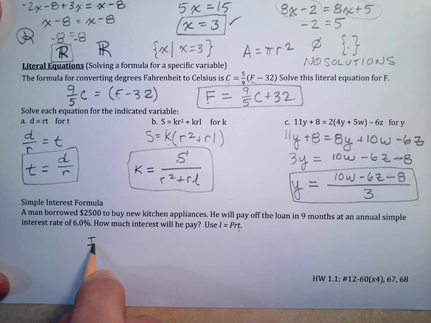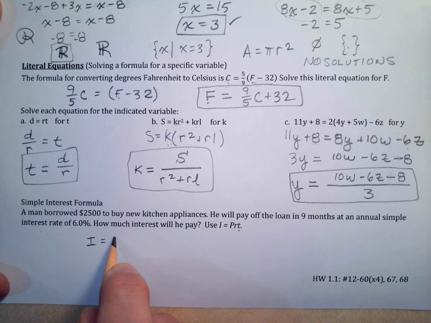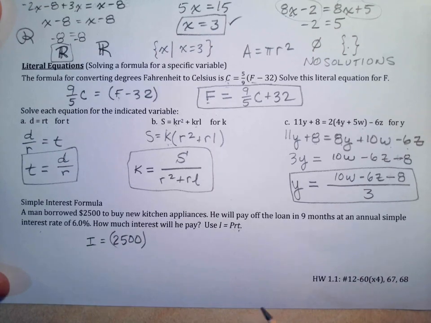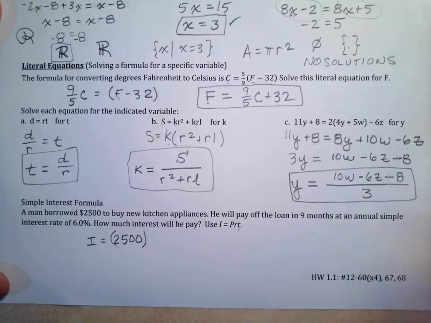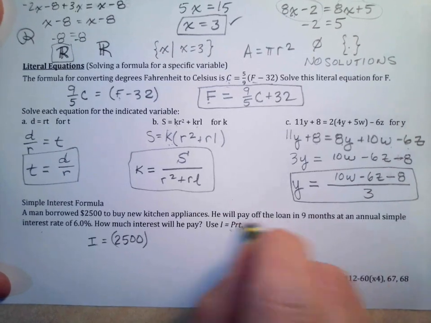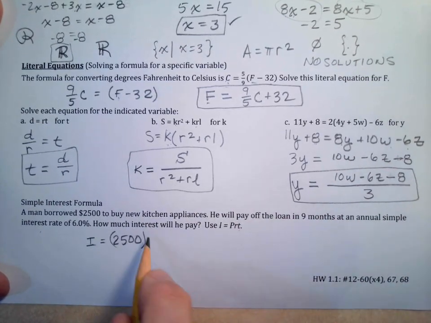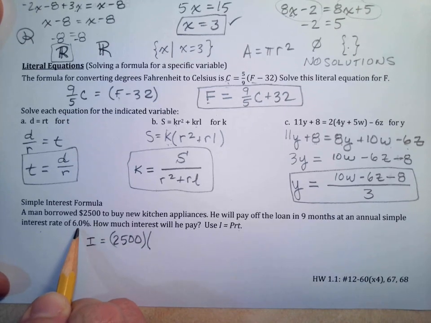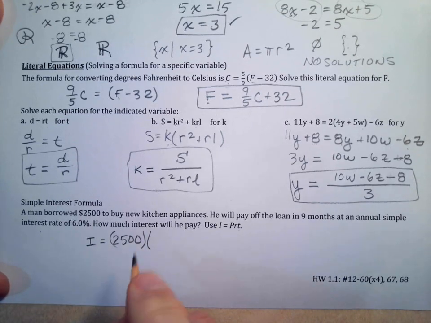I is the interest, and so the principal amount he's borrowing is $2,500. And we're just sort of assuming that the interest is paid once, at the end. How much did he pay in interest? It's like one interest payment at the end. Kind of think of it that way. It might be easier for you to think about it. And so the interest rate is 6%, but we have to write that as a decimal always.